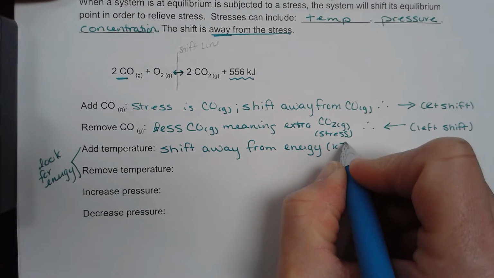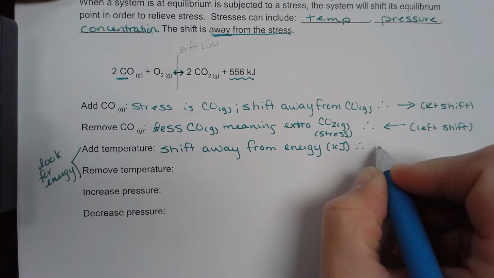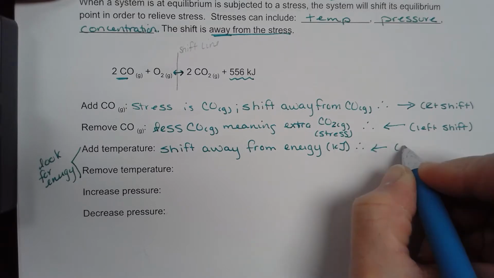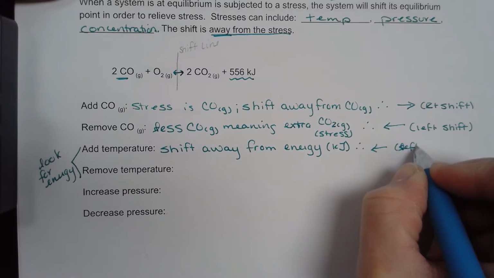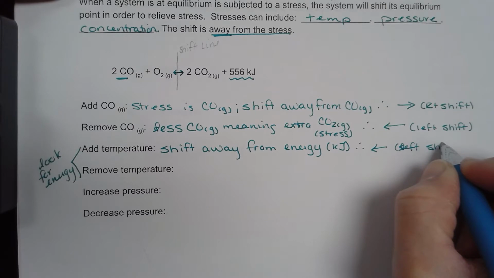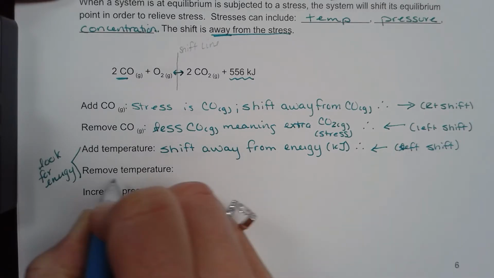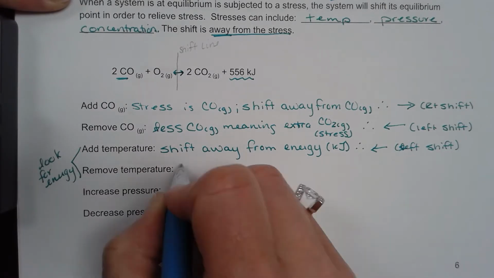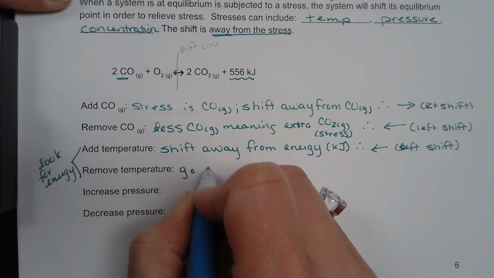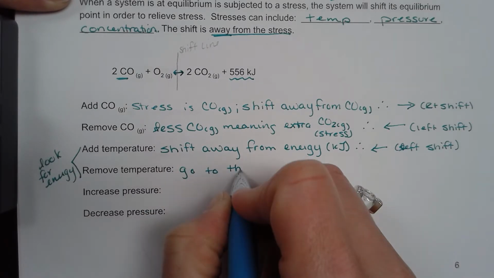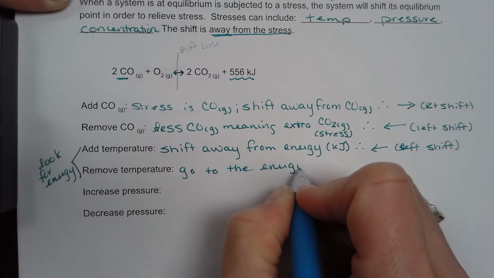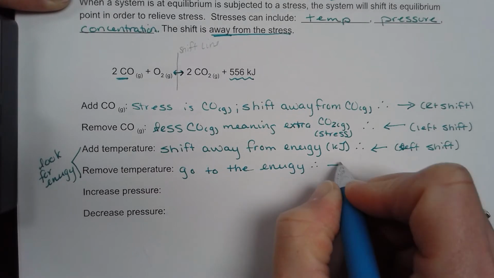Therefore, it will shift left. We remove the temperature. We go to the energy. Therefore, right shift.